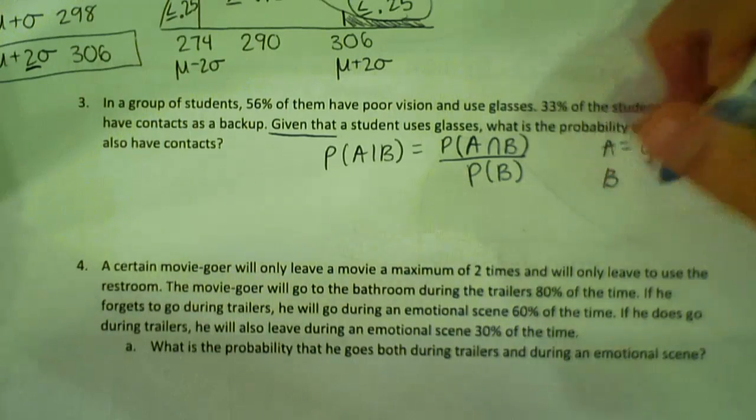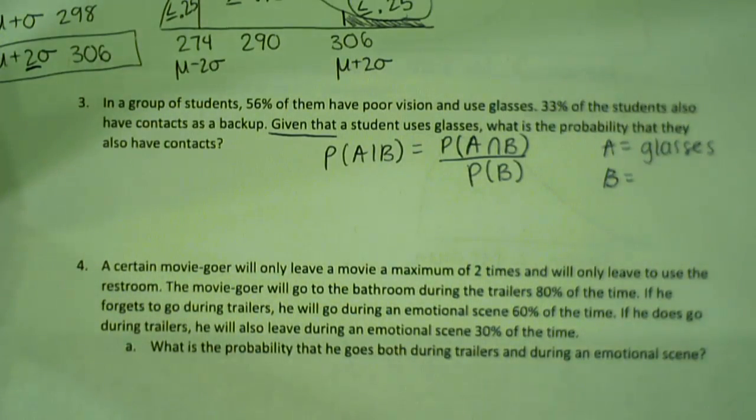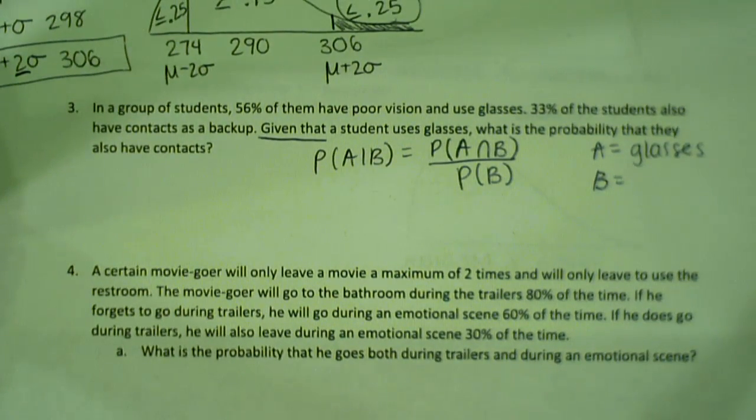What would be B? Would it be both? Why don't we draw a Venn diagram?